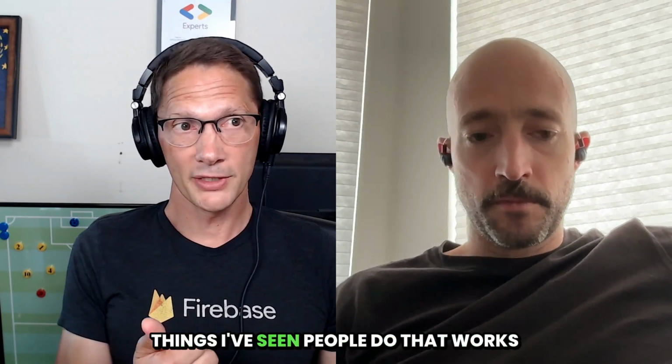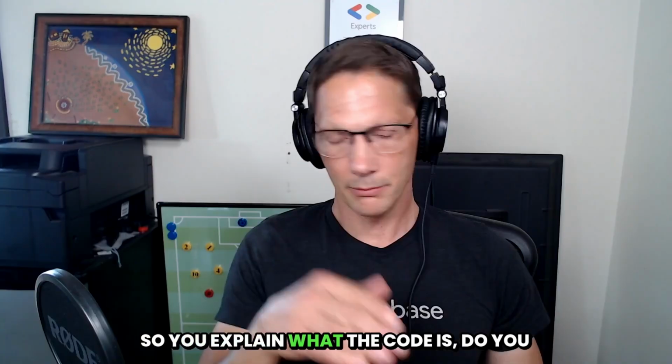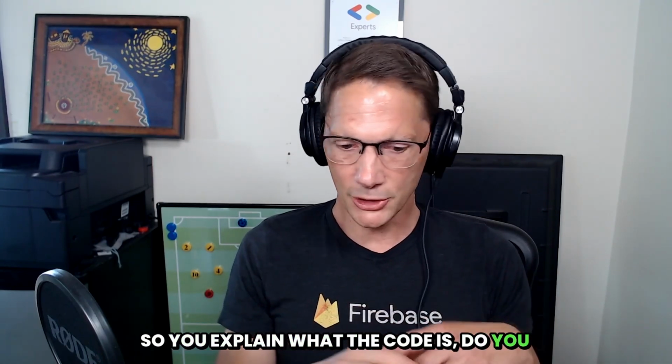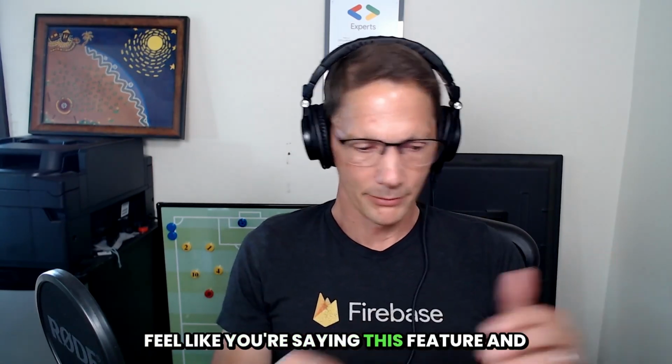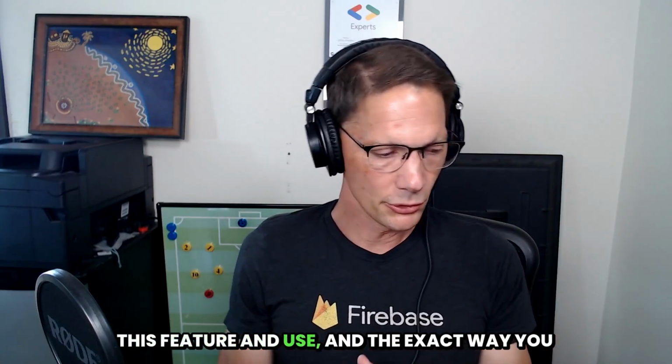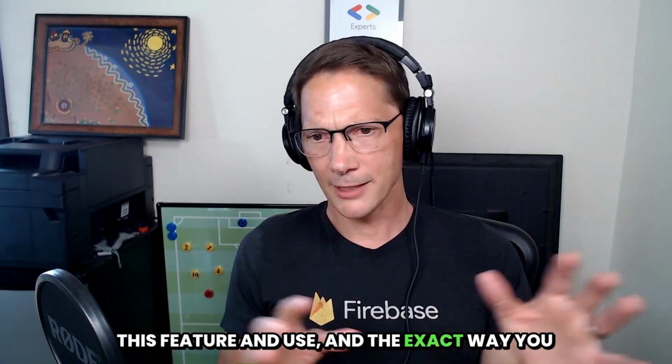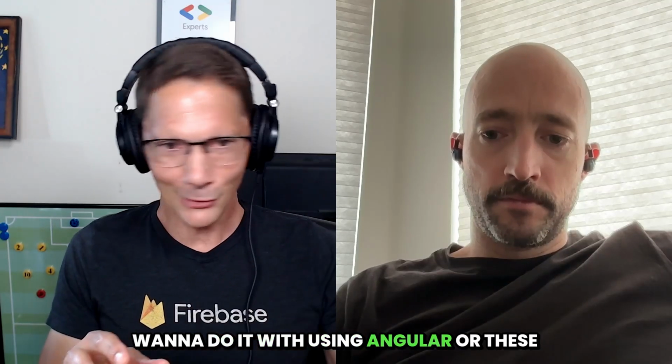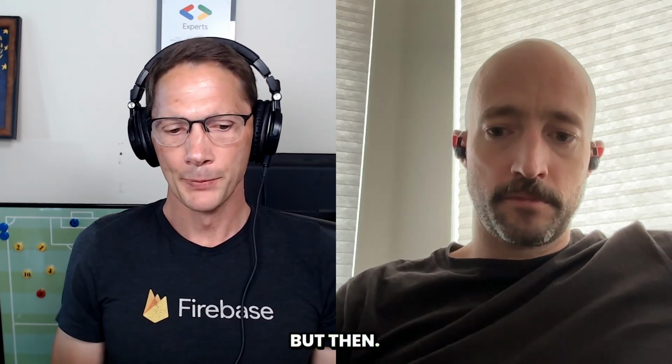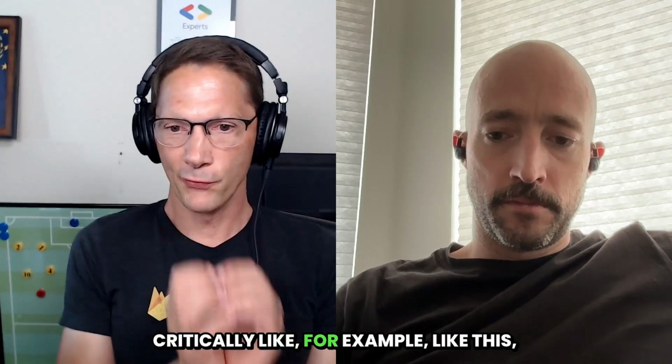Actually, in your design doc, one of the things I've seen people do that works really well is have examples. You explain what the code is in as much detail as you can, this feature and this feature, and the exact way you want to do it, using Angular or these files, or whatever technologies. But then critically, give examples, like this and this.